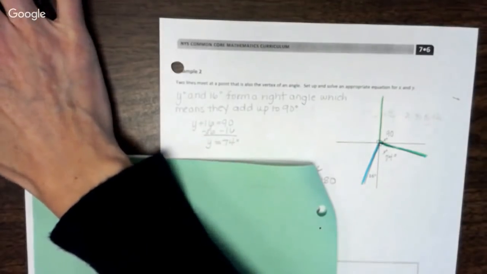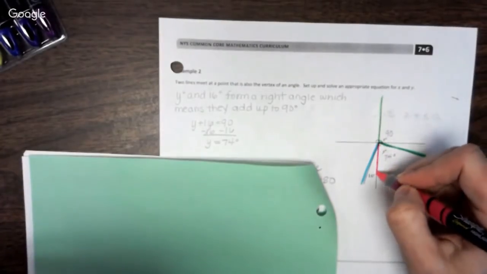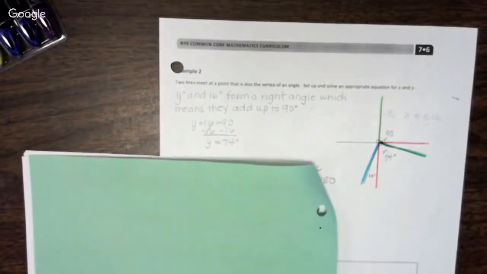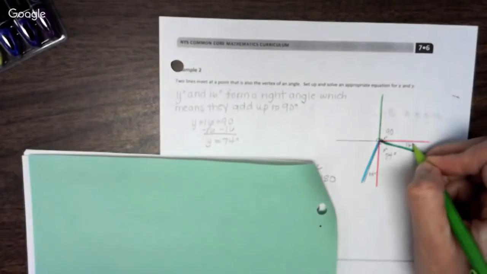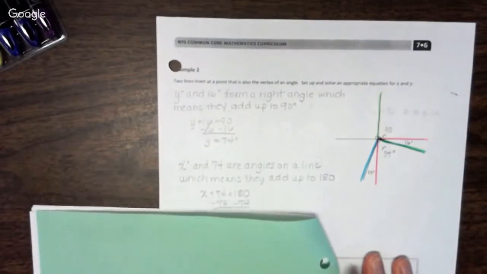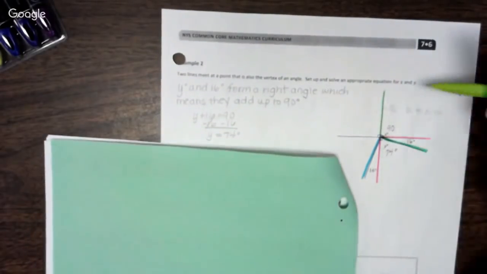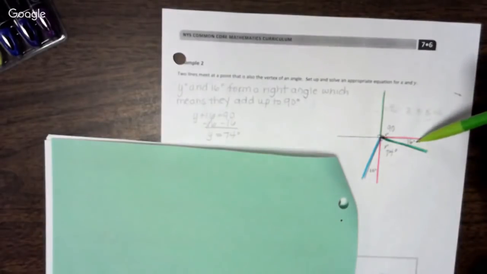Well, in class today, people said this right here is a right angle. So the pink is a right angle, which means this plus this add up to 90. If I do that, I get 16 degrees. So I'm going to label it. And then I can add 90 plus 16. So that's how we did it in class today.